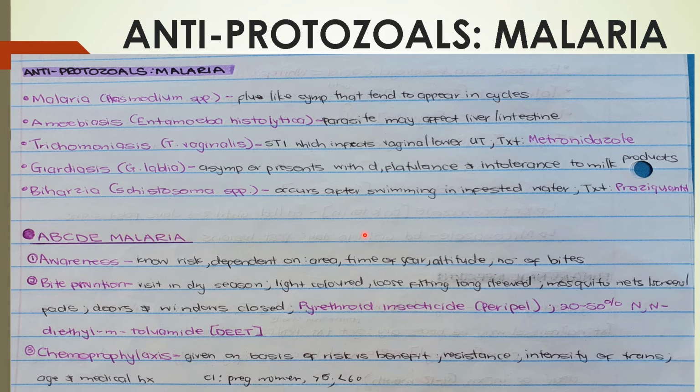And then you've got your trichomoniasis or T. vaginalis. This is obviously an STI which infects the vaginal or the lower urinary tract. Treatment would be metronidazole. And then we've got our giardiasis or G. lamblia. This is asymptomatic.